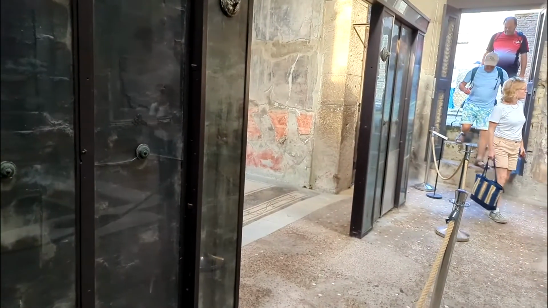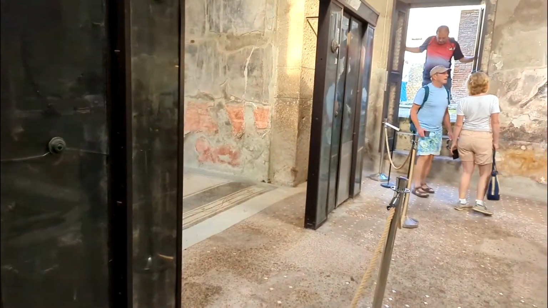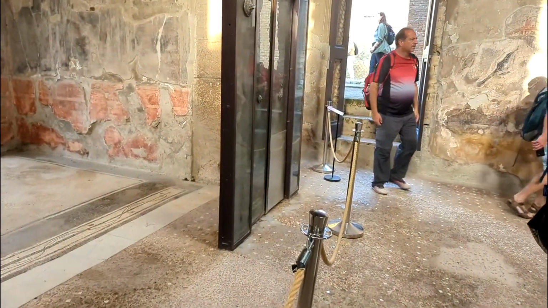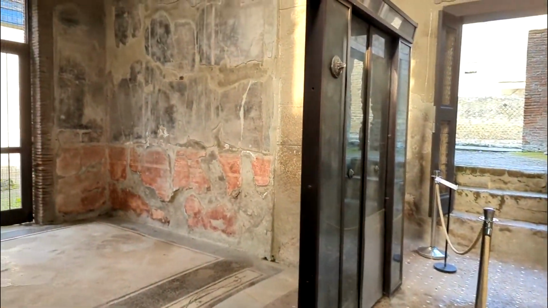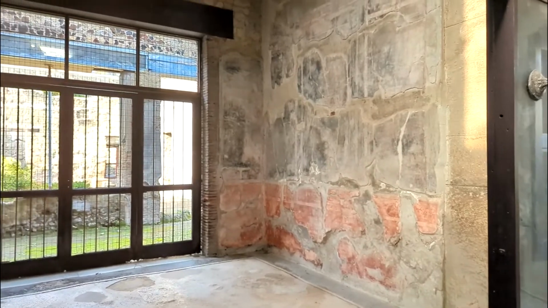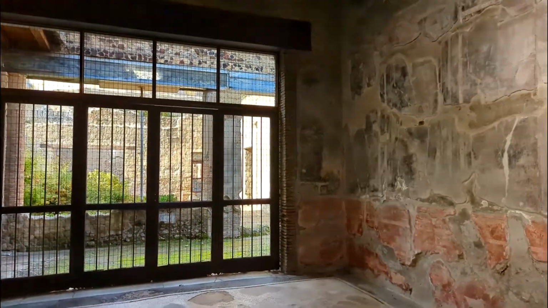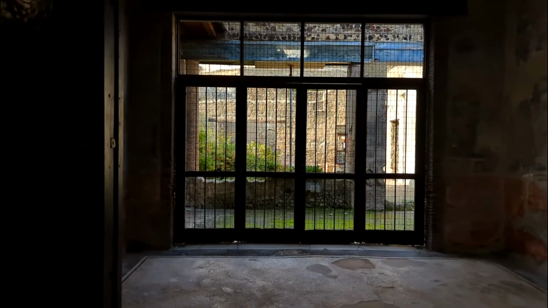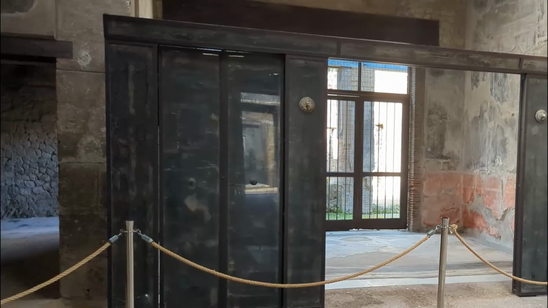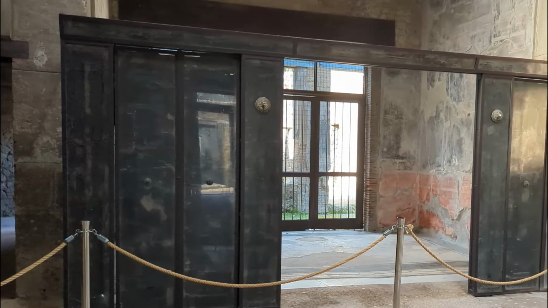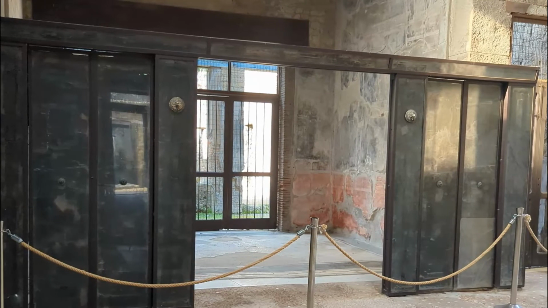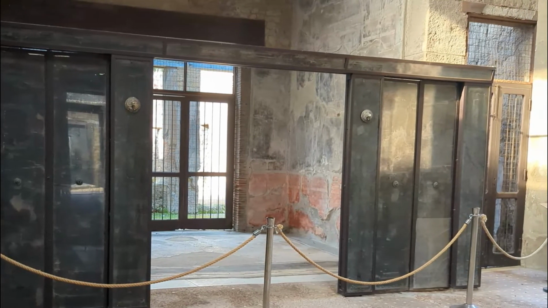And here is the study, or the tablinum to the Romans. This is the place where the master of the house would have received guests, perhaps important business contacts discussing business, and would have carried out work. You can see that it is richly decorated. You can still see the remnants of the fresco painted to imitate panels all around the side wall, as well as the white mosaic floor with a black border.